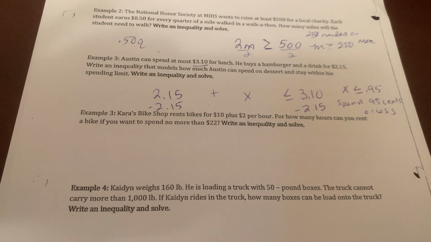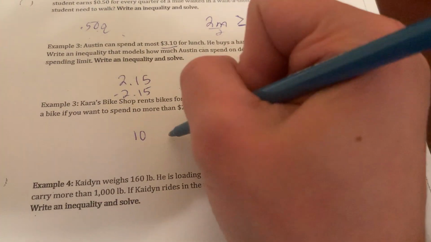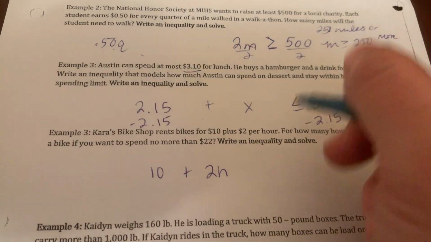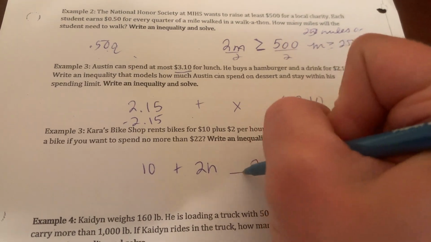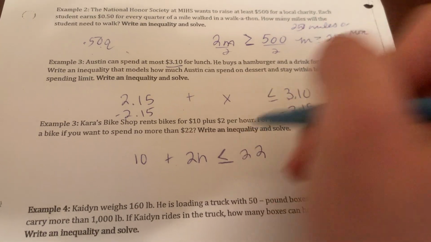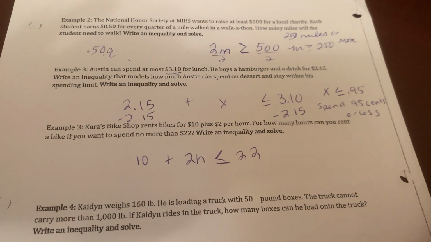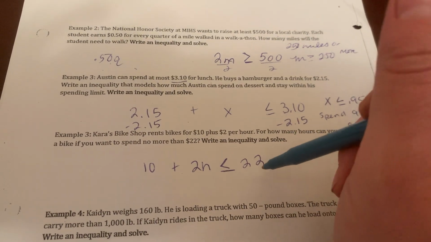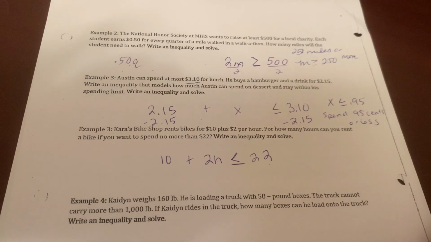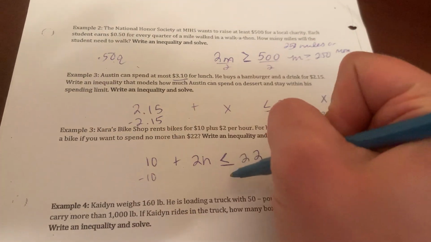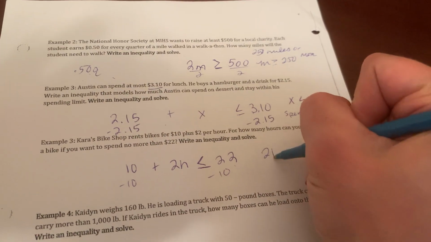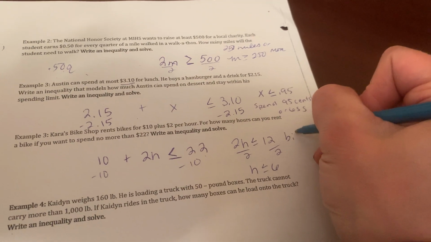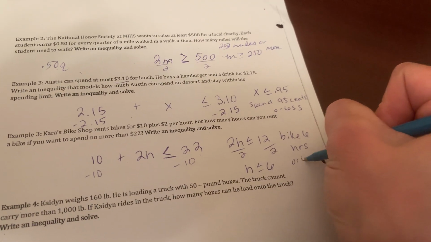Example 3. Kara's bike shop rents bikes for $10 plus $2 per hour. For how many hours can she rent the bike if she wants to spend no more than $22? So she can spend $22, but no more than it, so she has to spend less. And so maybe you'd say, well, I'd subtract the $10, leaving her with 12, and divide by 2. But like I said, start setting them up so as we get harder, it is easier for you to know how to set them up. So she removes the $10 that she has to initially purchase. Okay, and so she's left with $12 divided by 2. That means she can bike 6 hours or less.